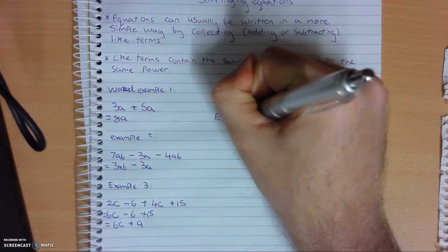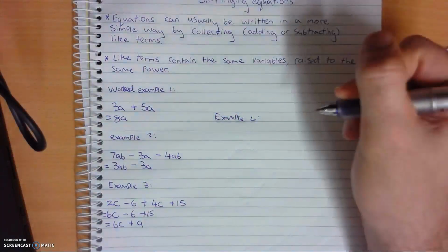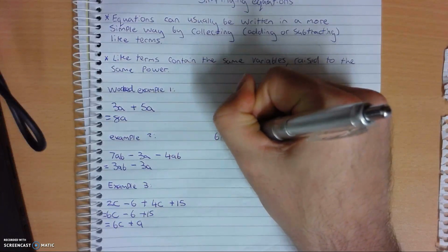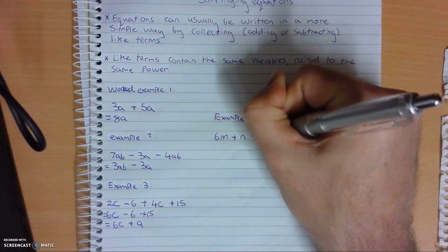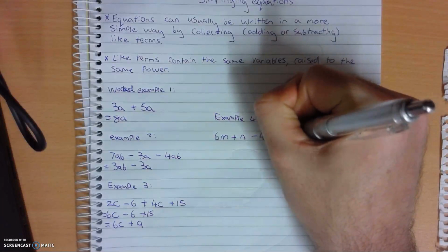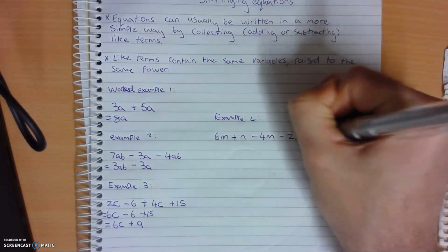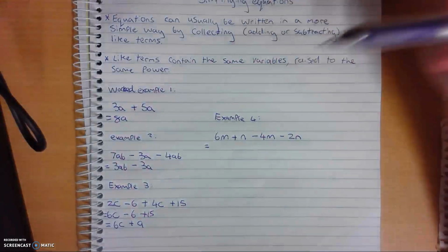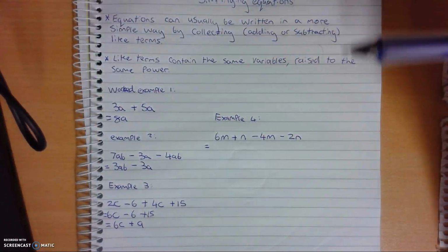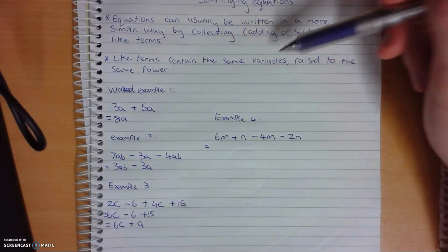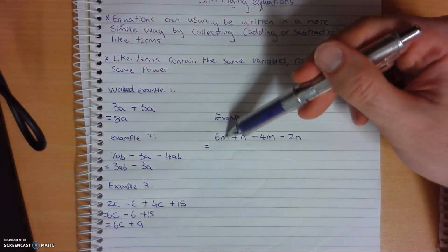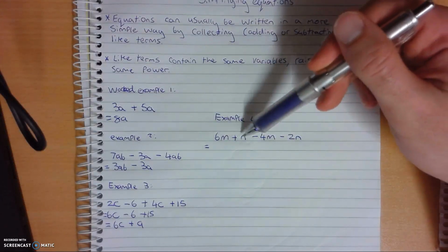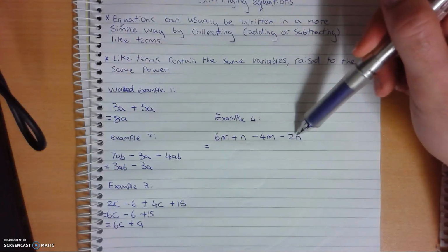Example 4. Let's do 6m plus n by itself minus 4m minus 2n. Straight away, I know I need to find my like terms, my variables that are the same. 6m has the same variable as 4m, and n has the same variable as 2n.